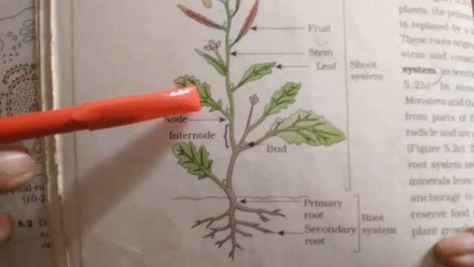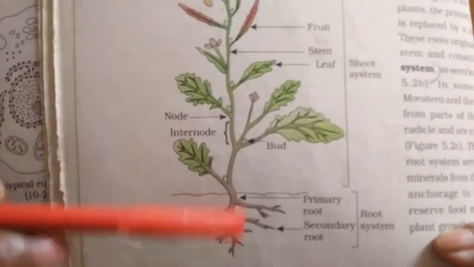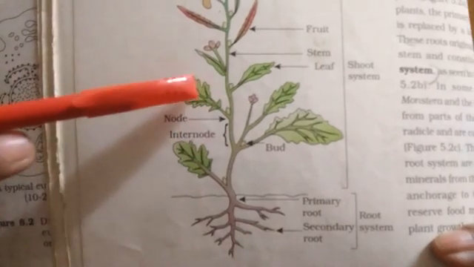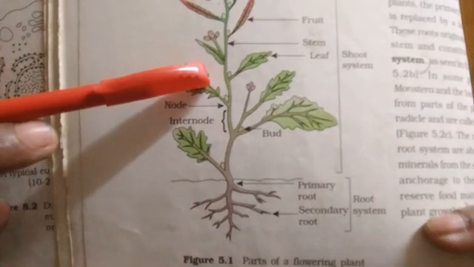While it is preparing its food, it requires water. So water is sent from roots to the leaves for preparation of the food. So water and minerals are absorbed by the roots and they are sent to the leaves.